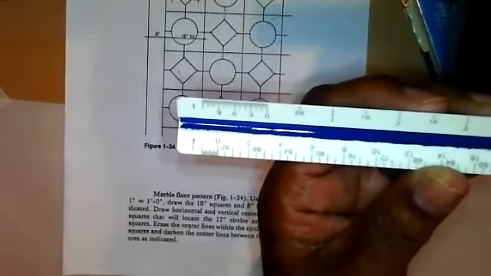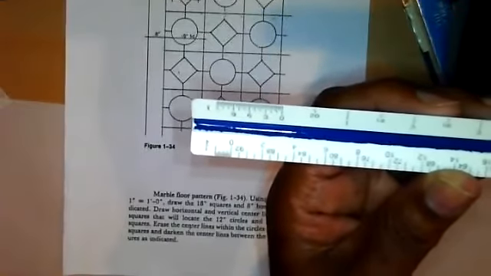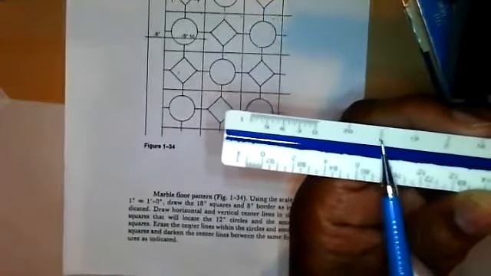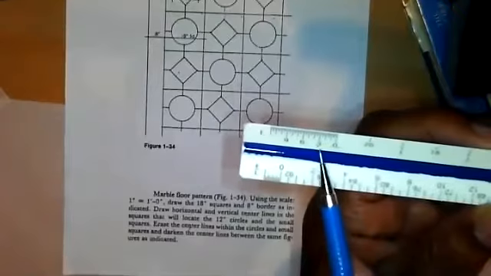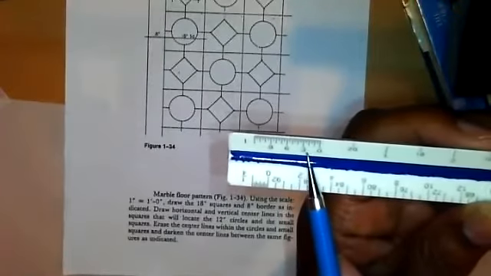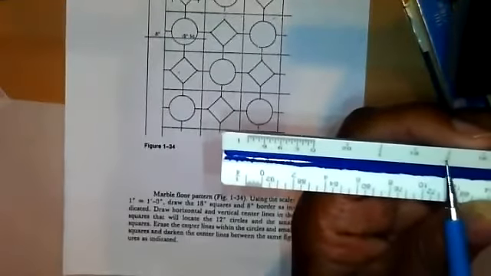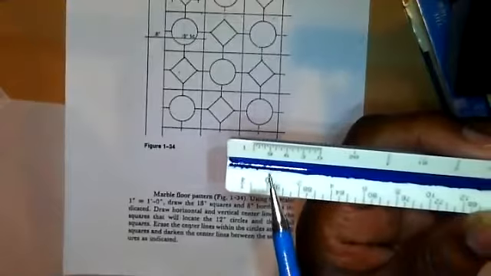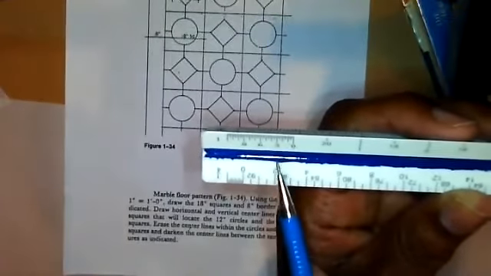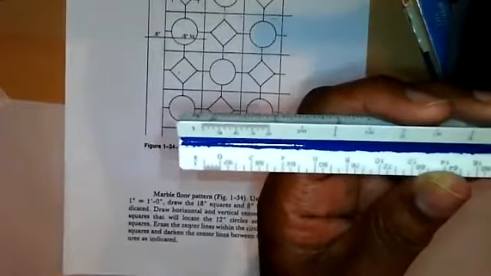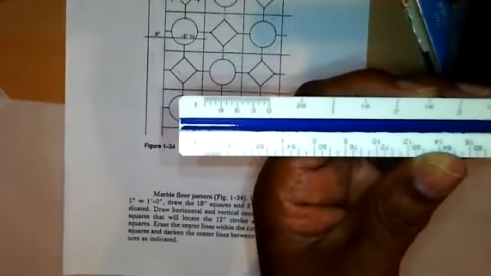What that allows us to do is to measure a dimension, for example, 1 foot, 3 inches, or 2 feet, 10 inches, or 3 feet, 4 inches. It allows us to measure feet and inches. So that's how you're going to use the 1 inch scale.